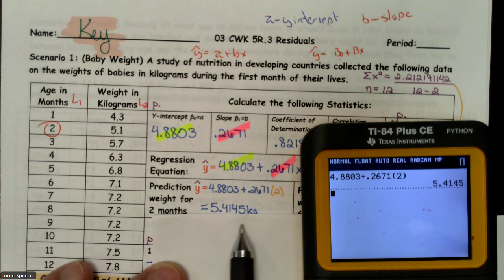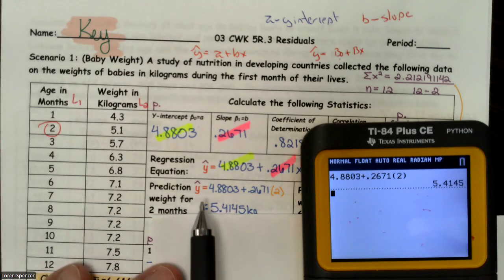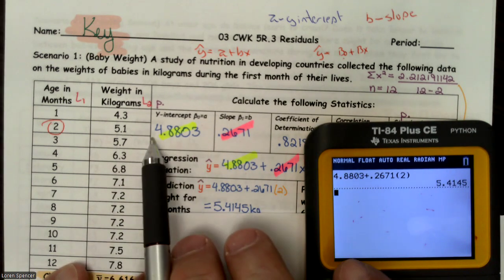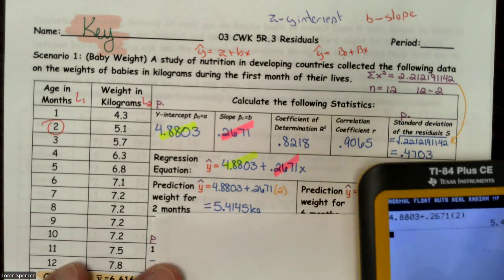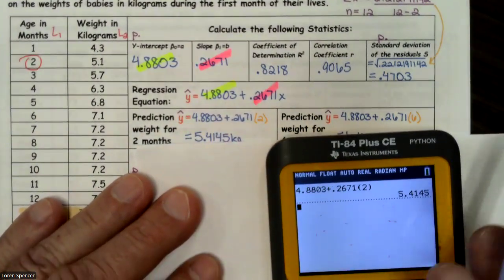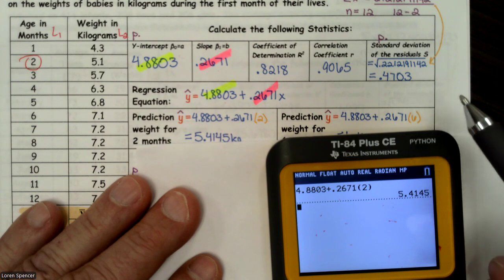And I end up getting 5.4145 kilograms. So that's what I would expect a 2-month-old baby to weigh. Now they said this one weighed 5.1. The next thing, the prediction. All right, because that's what we use regression for, is to make predictions.